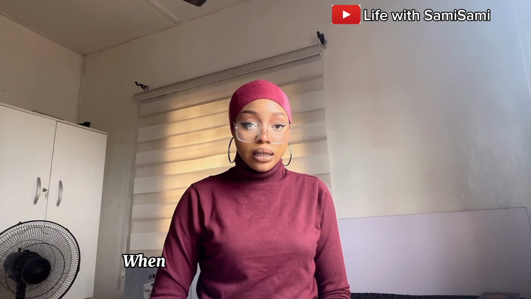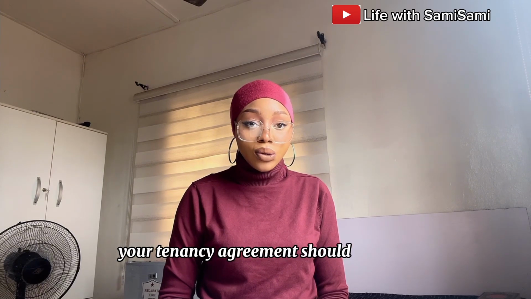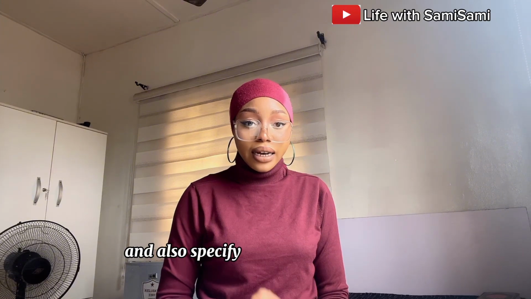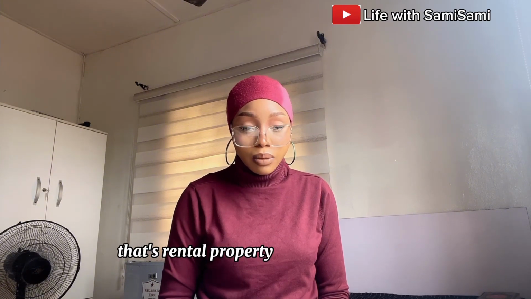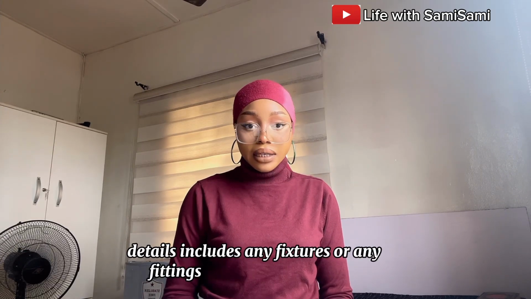When we talk about property details, it's basically that your tenancy agreement should state the full addresses and also specify or give a very good description of that rental property. Make sure that these property details include any fixtures or any fittings included in the rental.